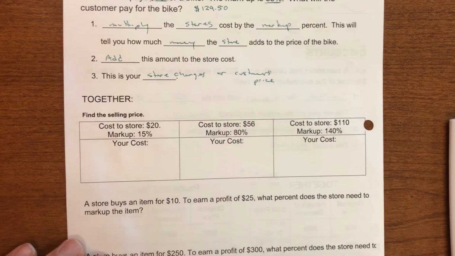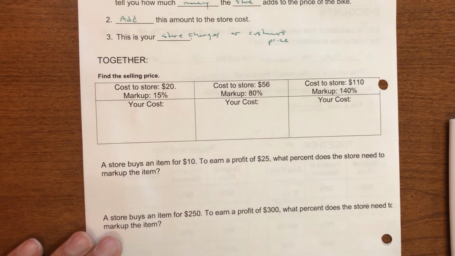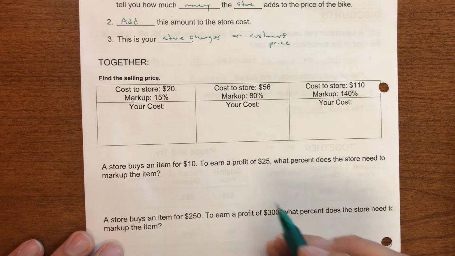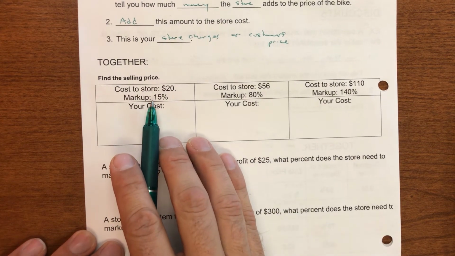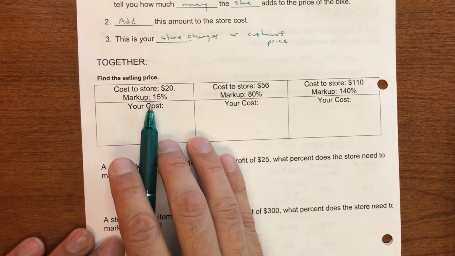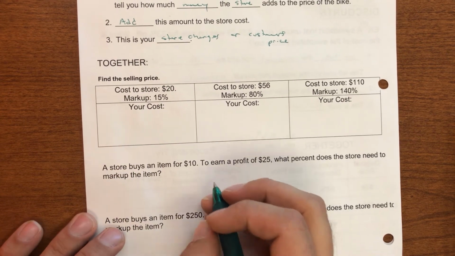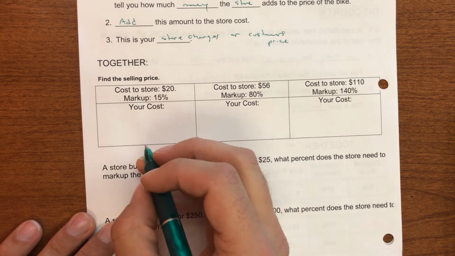Okay, so let's try a couple of these. There's 5 problems down here. I'm going to do 2 of them, and I'm going to leave you to do 2 others. The first one says that the cost to the store is $20, and they have a markup of 15%. So what's your cost? Let's use the shortcut on this one.